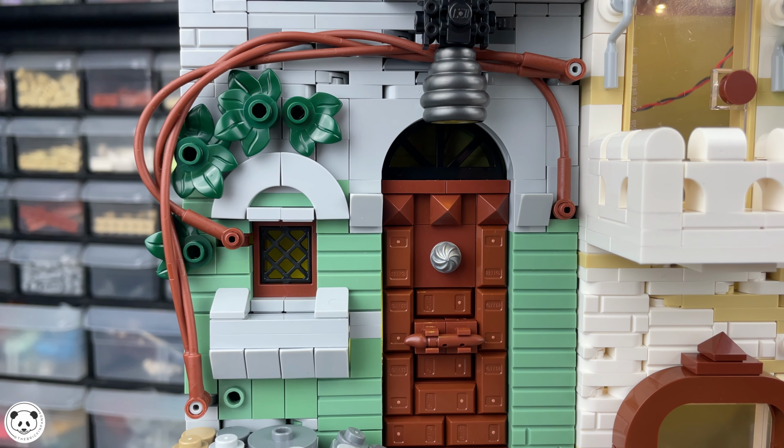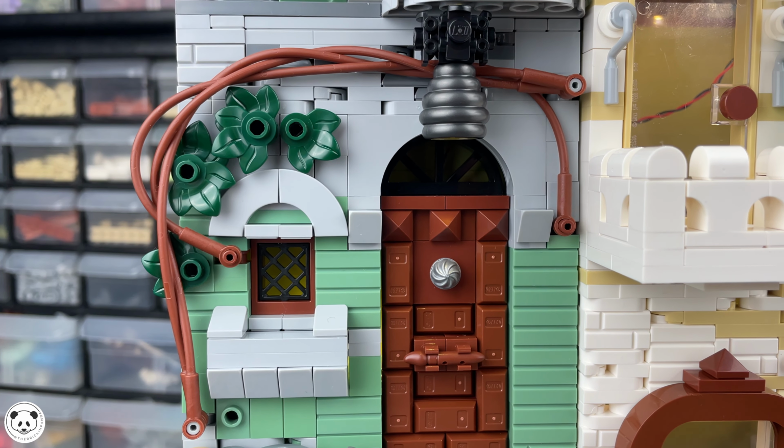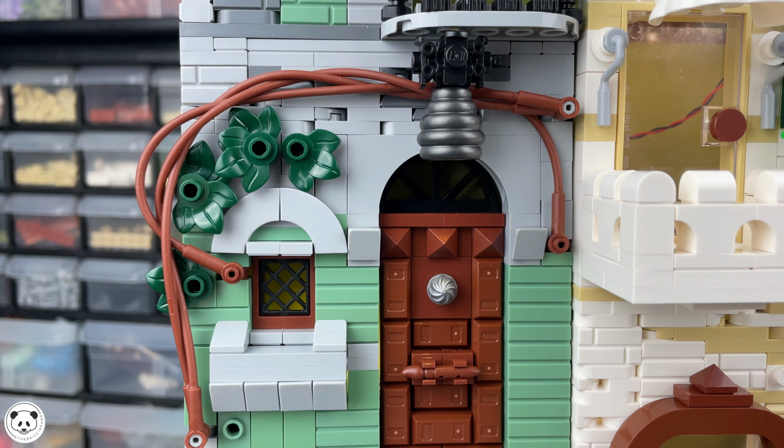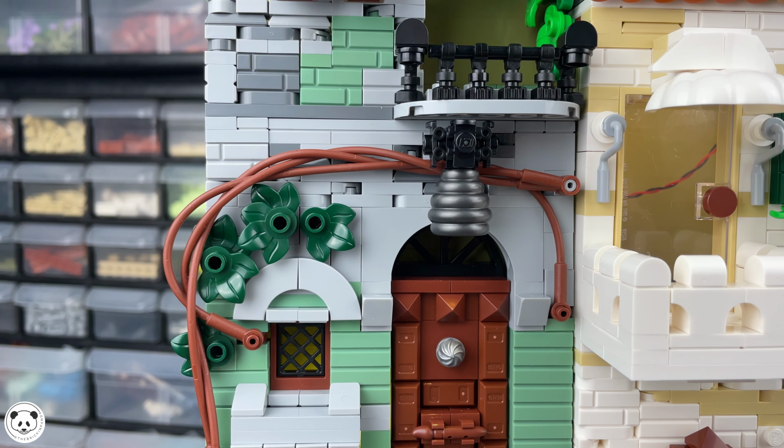I wanted to try to add some detail. I wanted to use sand green just because it was a color I hadn't used in my city yet, and just break it up a little bit. I like this wooden door a lot because it's got the little black detail at the top, and using things like the paintbrush in the middle was just fun.